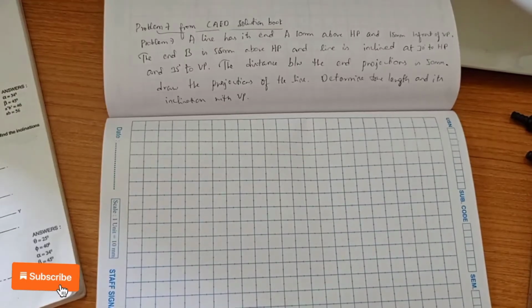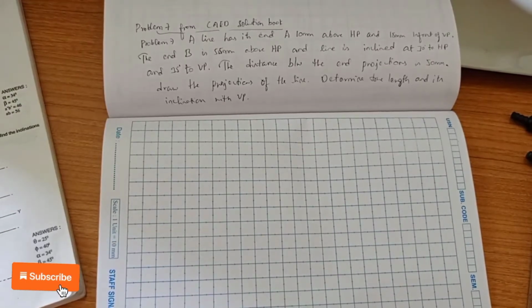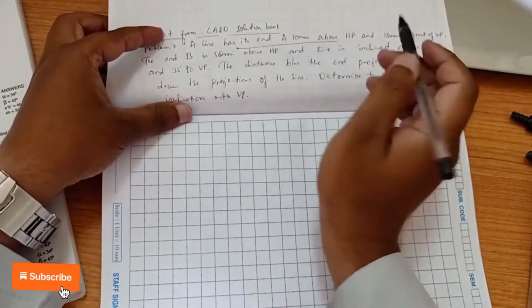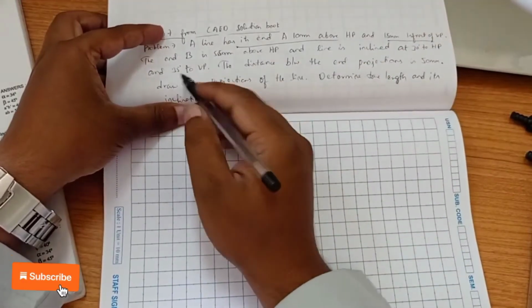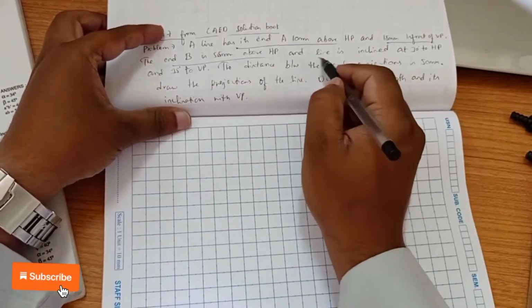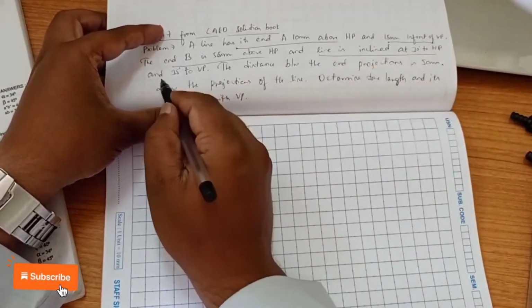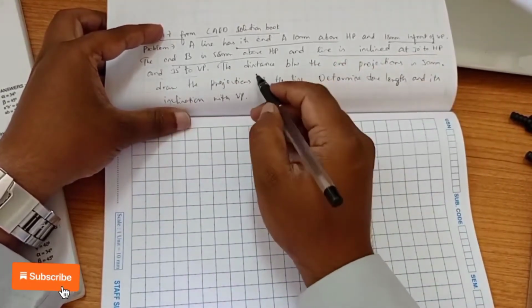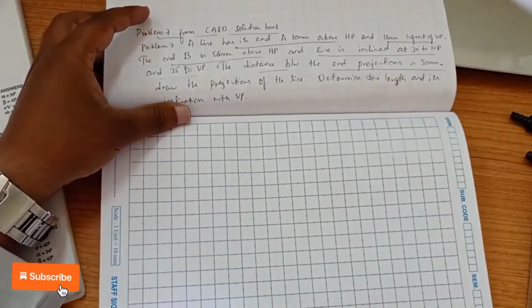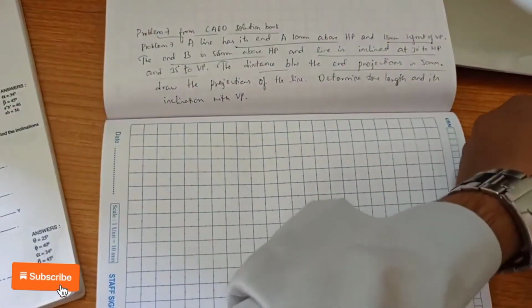We do another problem from CAD solution book. It is problem number 7. Okay, so what is given? A line has its end A 10 mm over HP, 15 mm in front of VP, and end B is 15 mm above HP. And the line is inclined at 30 degree to HP and 35 degree to VP. And the distance between the end projectors given is 50 mm. So now we have to go step by step here.